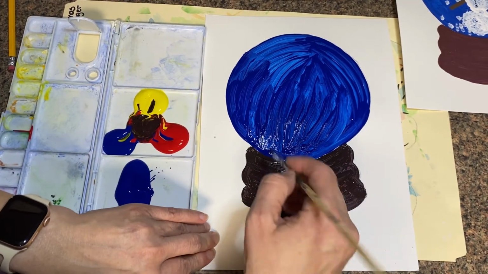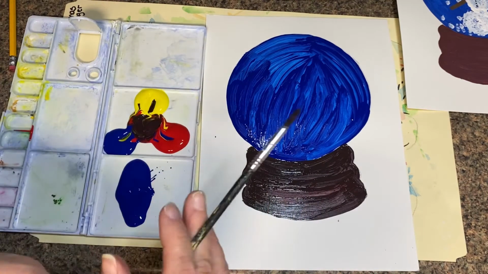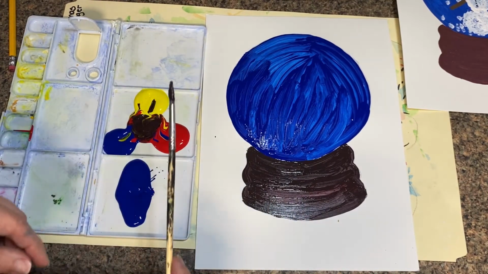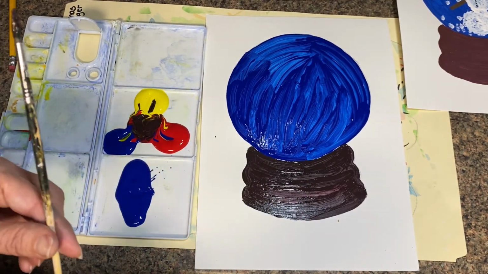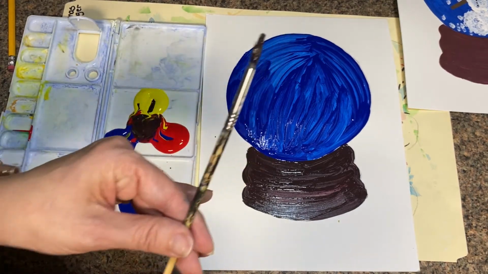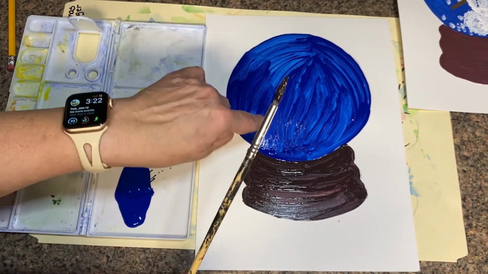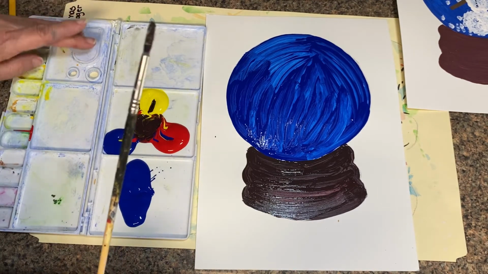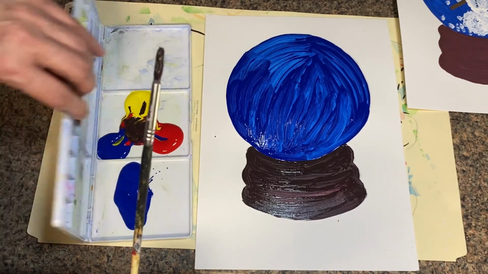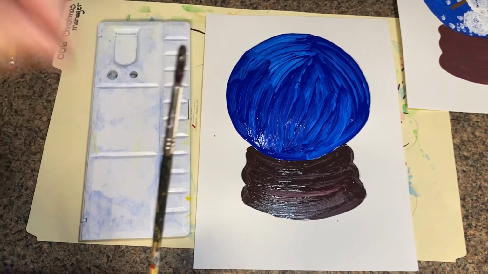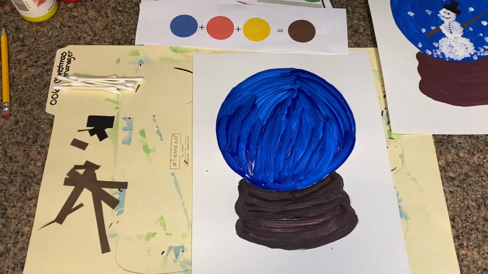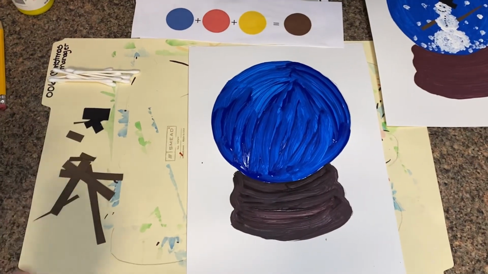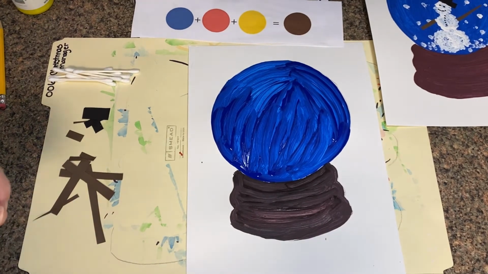If you were going up and down, it wouldn't quite look like the base like we have going on here. So that's all of the painting that we're going to do right now with our brush. We're going to be doing some more painting, but we're going to be using Q-tips for that painting to make it look like snow. So we're going to put this away and clean that up. So I'll see you in just a minute. It's not quite dry, but I want to get busy on it, and it'll do if I'm careful.